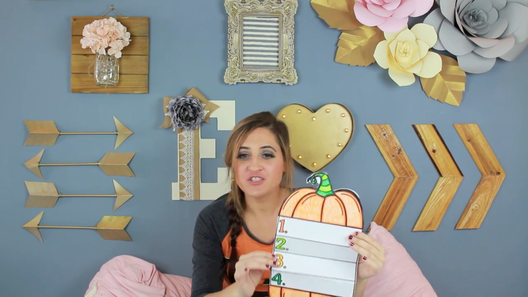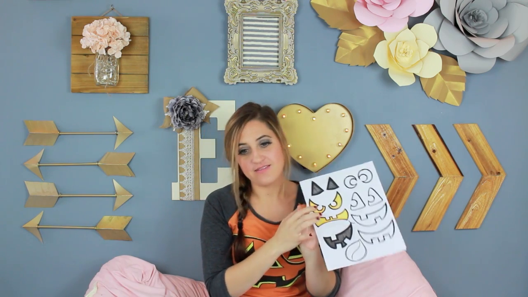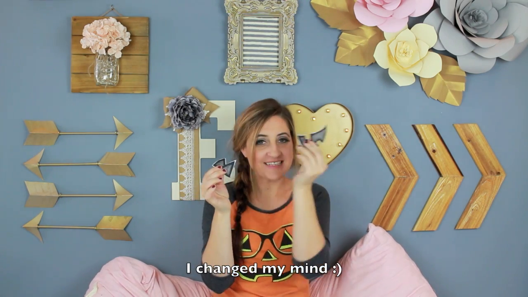Now that the pumpkin is glued on, it is time to decorate it, which is really fun. So I colored in a couple myself. I'm going to use the bright ones, I think. I'm going to pretend that it's lit up. Okay, so I cut out my 3 pieces. I have 2 eyes and a mouth.